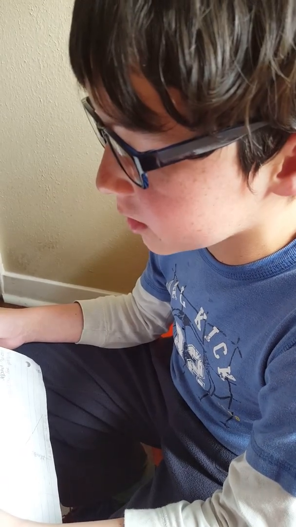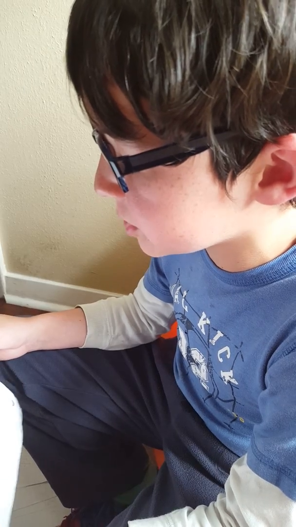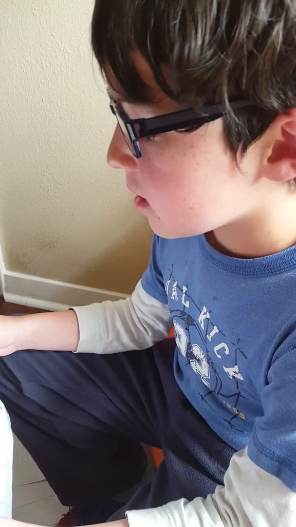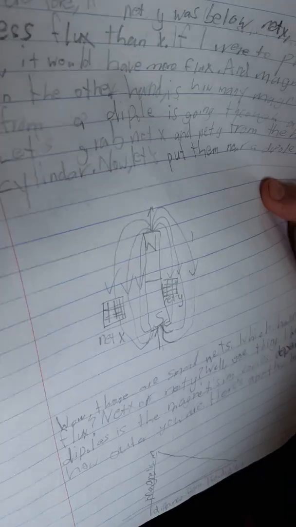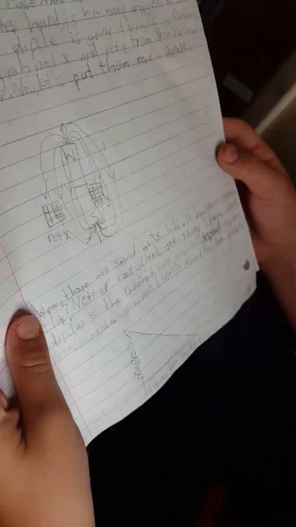And magnetic flux, on the other hand, is how many magnetic lines from a dipole are going through its surface. Let's grab net x and net y from the hollow cylinder. Now let's put them near a dipole. Wow, those are small nets. Which has more magnetic flux, net x or net y?